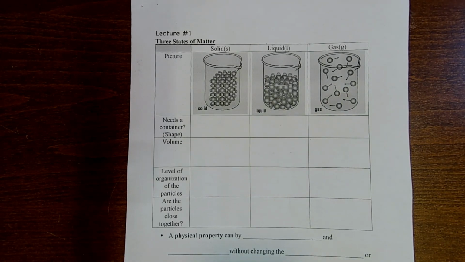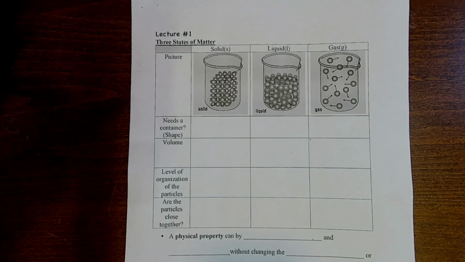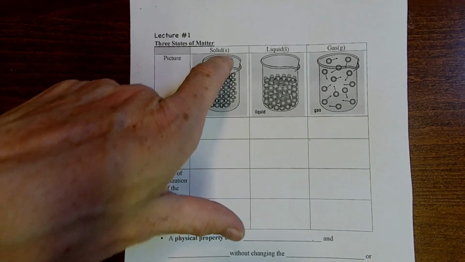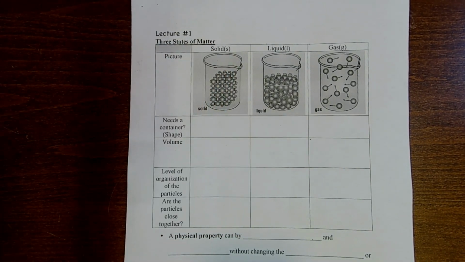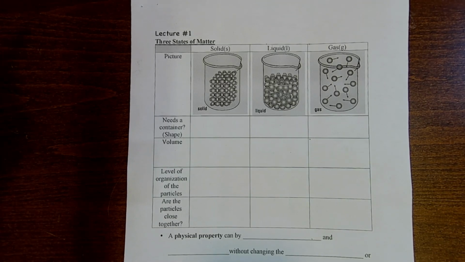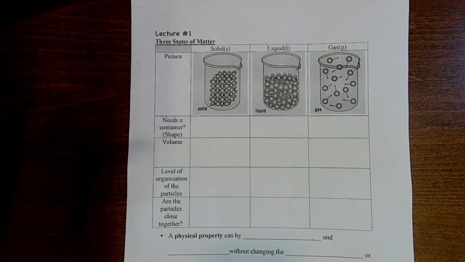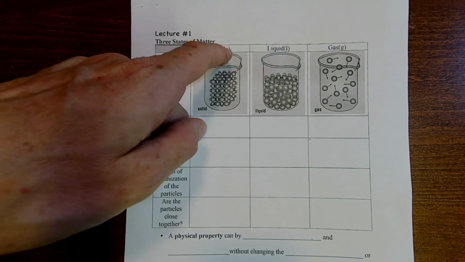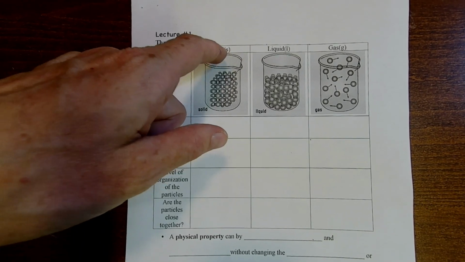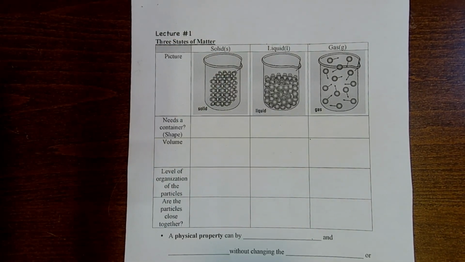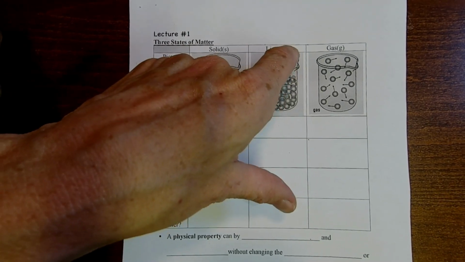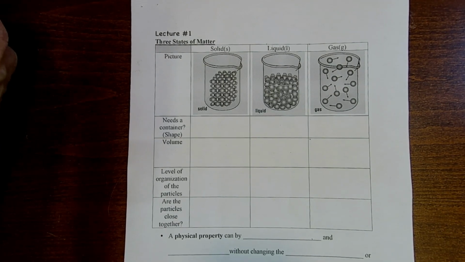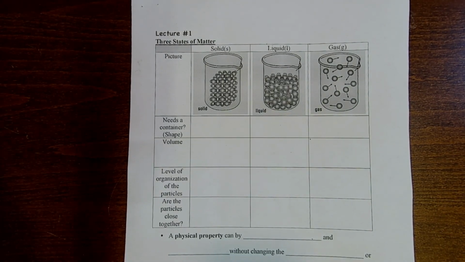Let's get started. The first thing we need to go over are the three states of matter. So solid, liquid, and gas. And after the word solid, you see a lowercase s in parentheses. As we start talking about how to write formulas and equations, you're going to see this notation a lot. That is the abbreviation for solid, and it tells us that the compound is in the solid form. And then a lowercase l in parentheses for liquid, and a lowercase g in parentheses designates a gas.